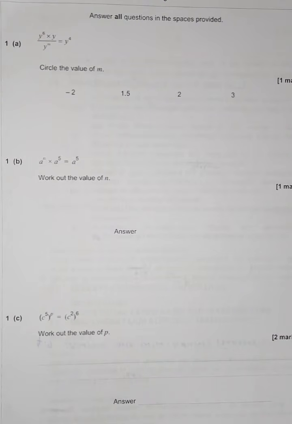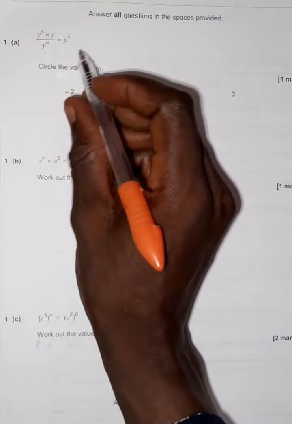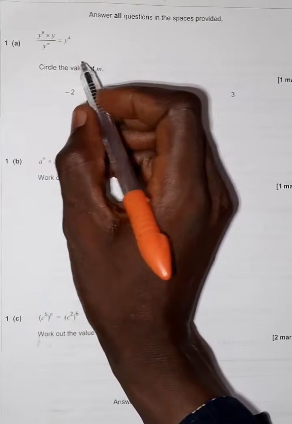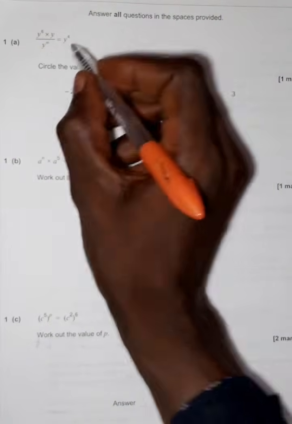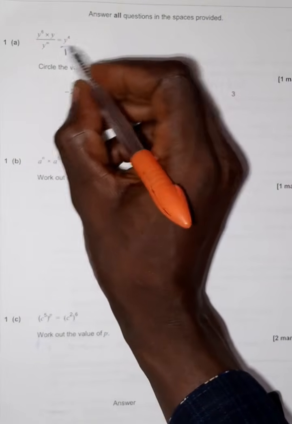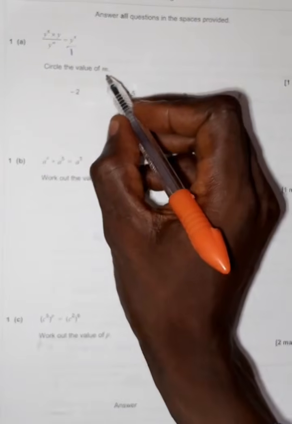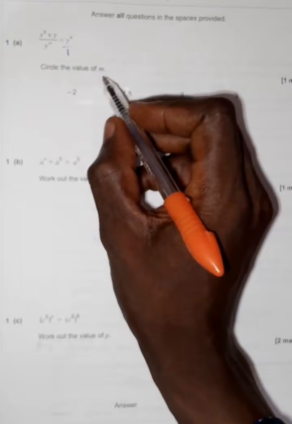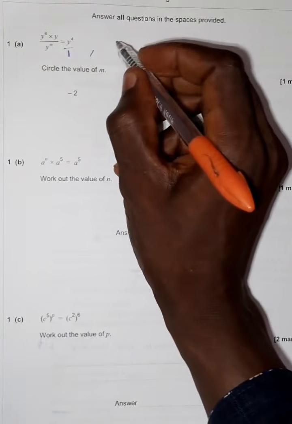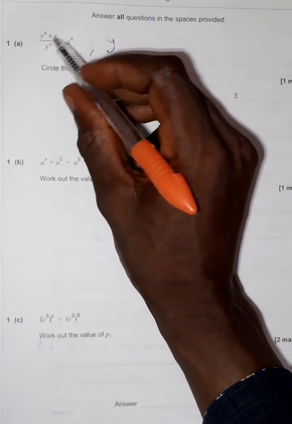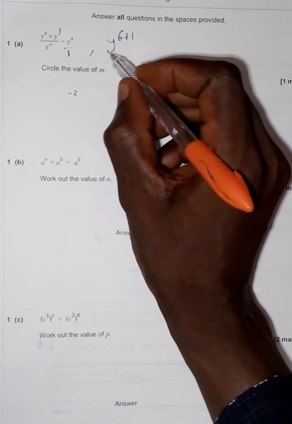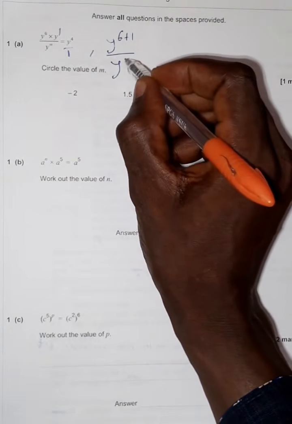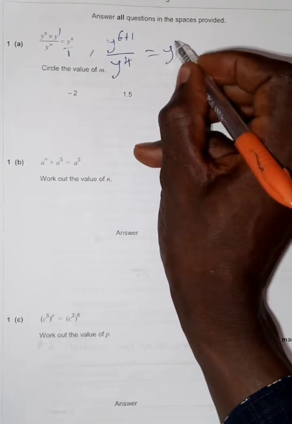So look at it. It's a little bit trickish, but it is fine. We can solve this one. All right, this is the first question, number one. How to solve this number one, what you will do first of all is to balance it out with 1, and then you cross multiply. Since we are asked to calculate the value of m, so this will be the same thing as y. Since it is multiplication here, we'll add the powers, which will be 6 plus 1, and then this will be all over y raised to the power of 4 equals y raised to the power of m.